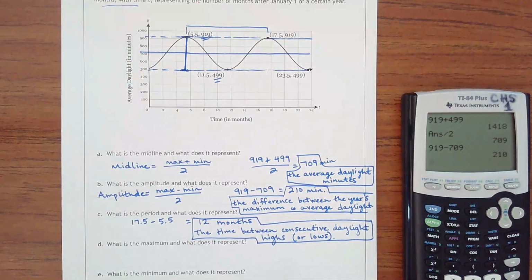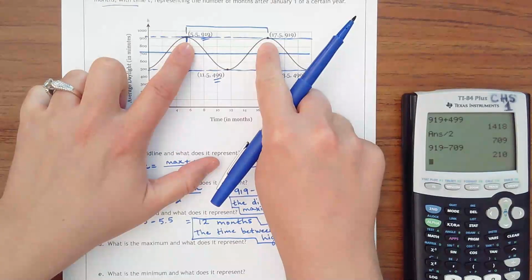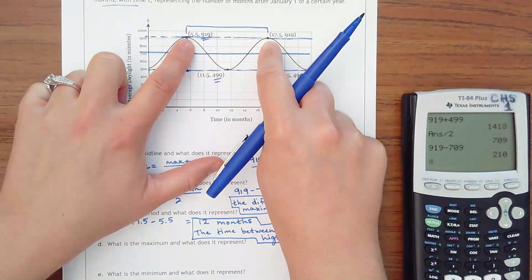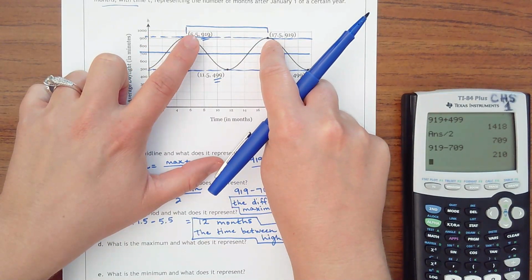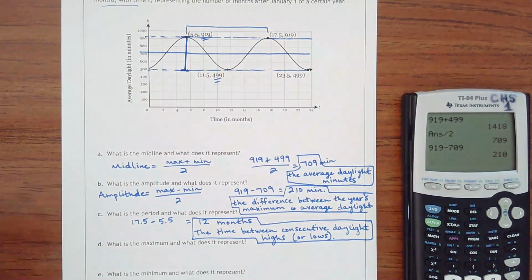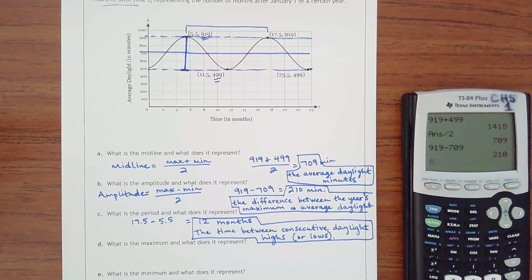And something you could say for this one is the time between consecutive daylight highs or lows. So 12 months is a whole year. It's saying from this high to this high was 12 months, but it's consecutive. So from one high to the next high, or one min to the next min, would be the period. The key word is that it's the time.